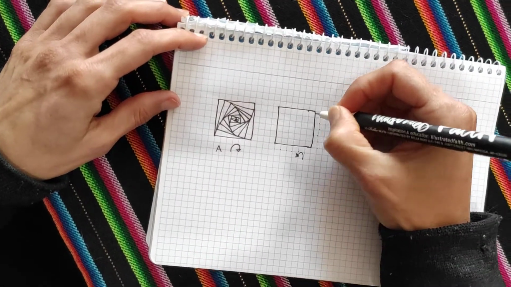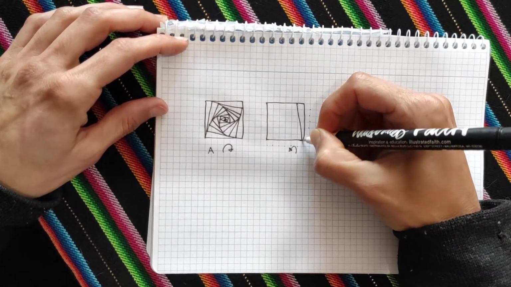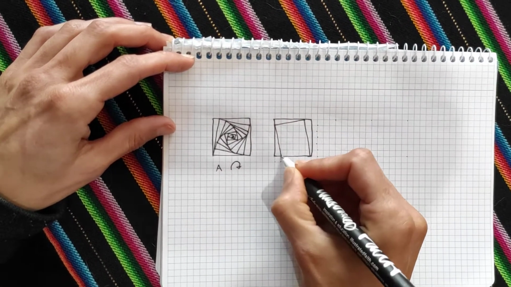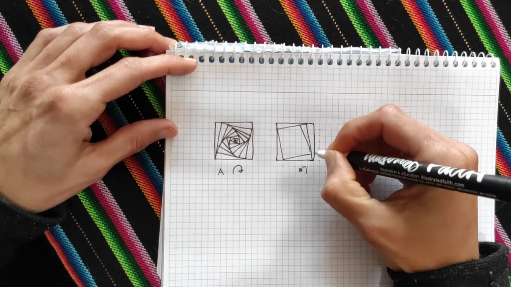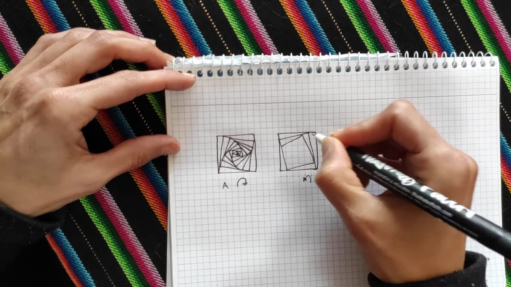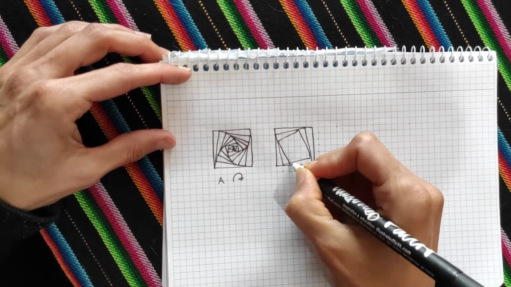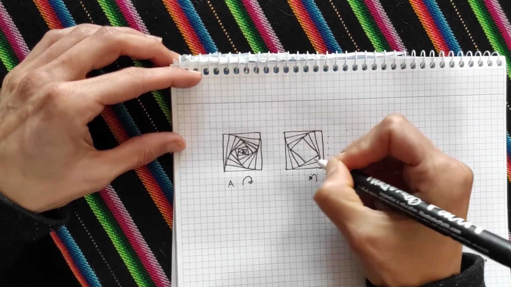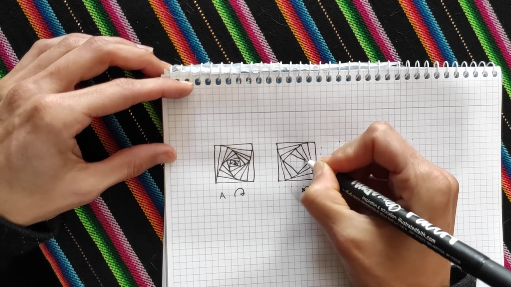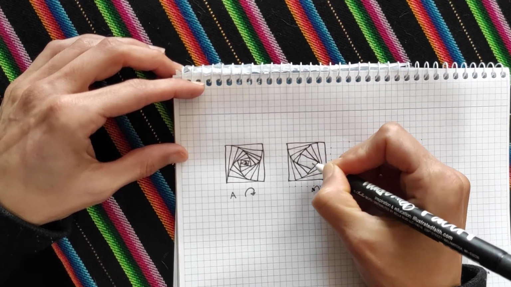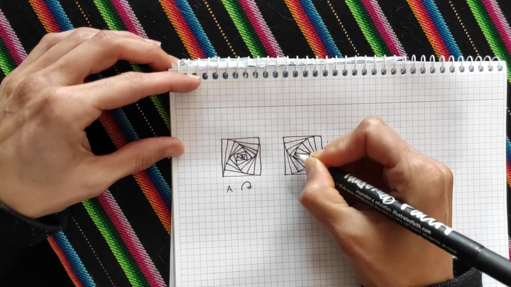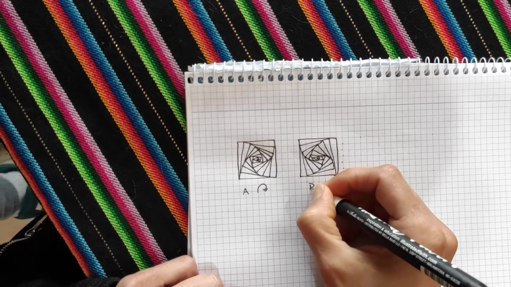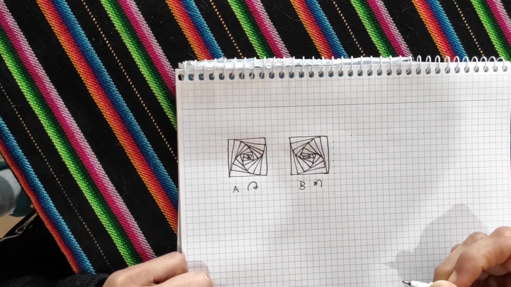So we start from this point to this point. There we go, from this point to this point. And continue to do so. I'm going to do it quickly so the video is not too long. But please take your time to do it yourselves and to do your lines very straight. There we go. So now we have the paradox called model B that turns that way.